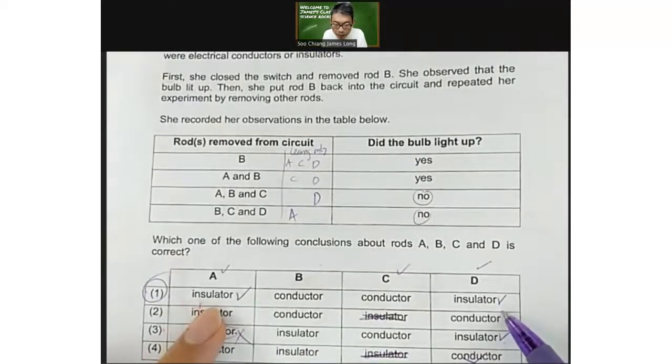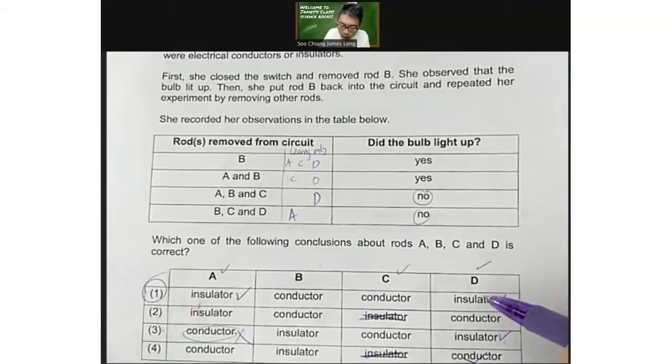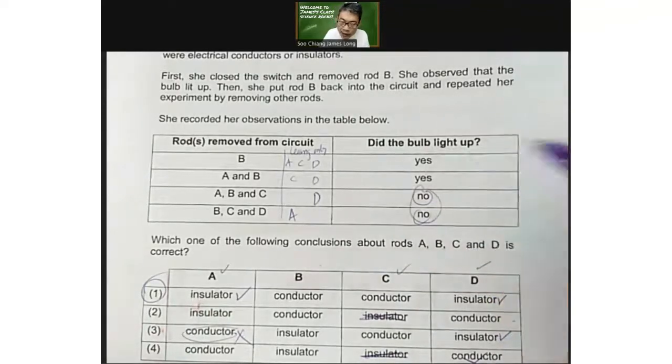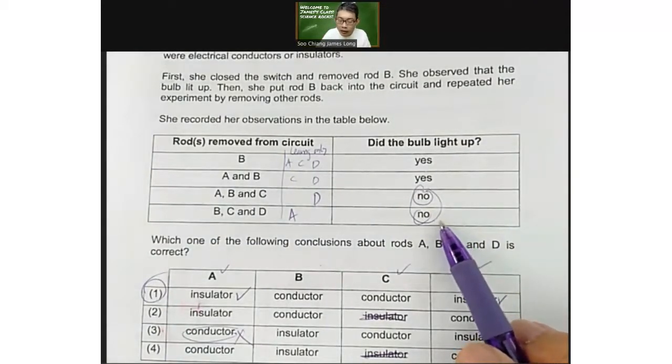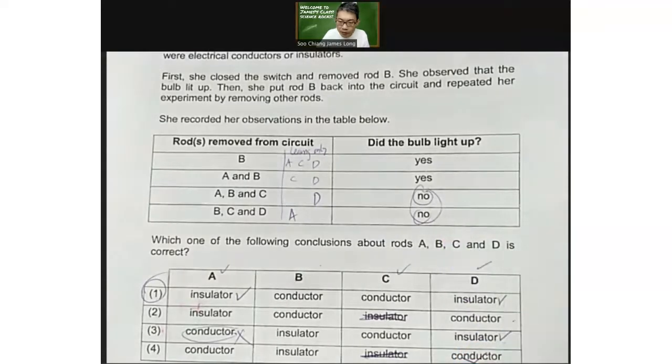Alright? By removing away, by using the no answers. So in this kind of case, girls, the no answers are more important. But they will tell us which are the insulators of electricity.